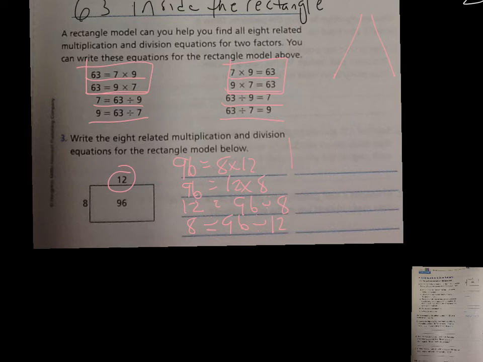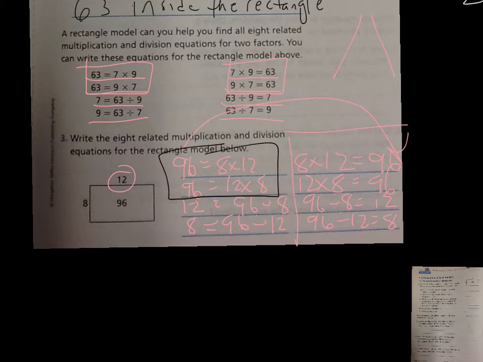And then basically this side, you're flipping it. You're taking this 96 and putting it at the end. So what you're doing is 8 times 12 equals 96. Here, you're putting the 96 at the end. 12 times 8 equals 96. Here, you're doing 96 divided by 8 equals 12. And 96 divided by 12 equals 8. And once again, these are our commutative properties because we're just flip-flopping the two factors.